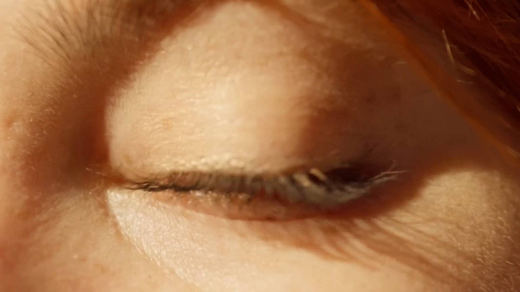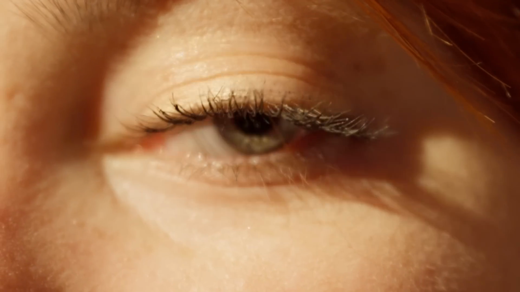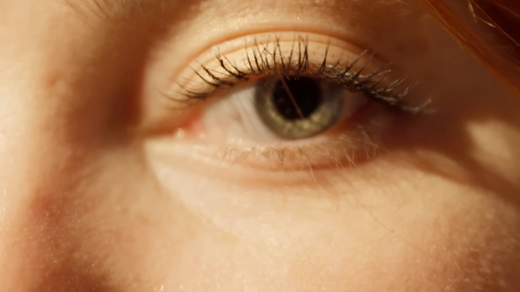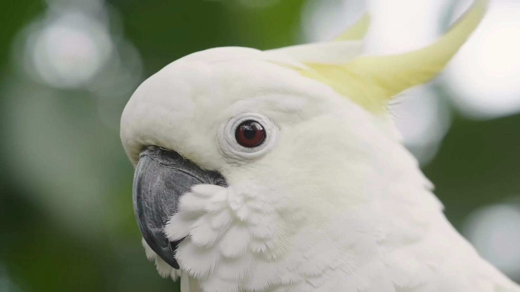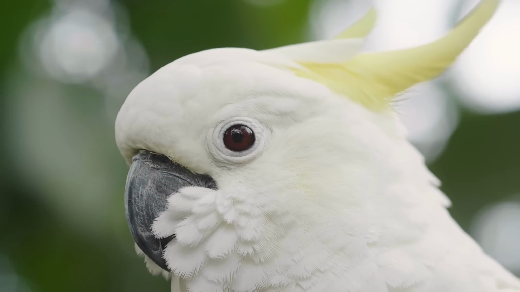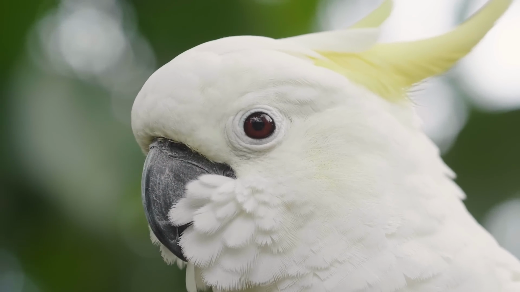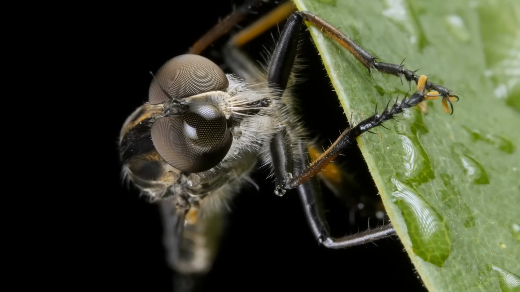The eye functions sort of like a camera, with light entering through the pupil being focused by the lens and forming an image onto the retina. The single lens camera type eyes generally provide better image resolution, but may be less effective at detecting motion compared to the multiple lens compound eyes.